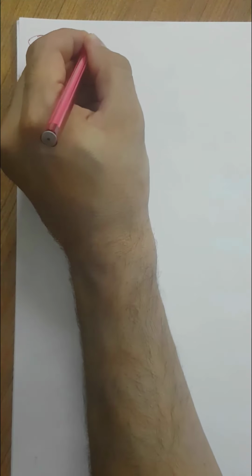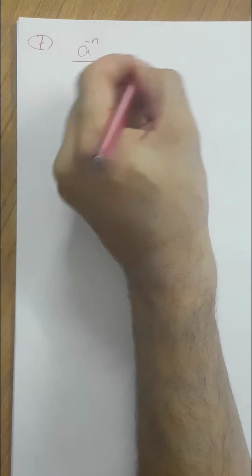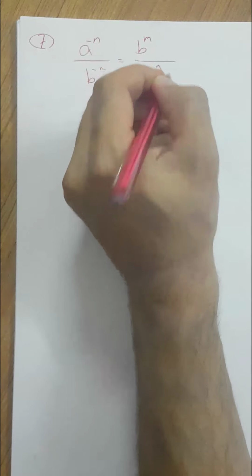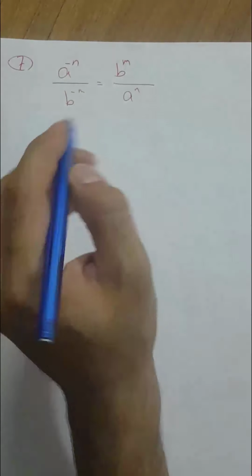So how about the next example, or the next law, number 7. If I have a to the minus n and b to the minus m, directly change to b to the m over a to the n, so it means that this one goes up and this one goes down. So this is very important. I am going to simplify this rule for you.